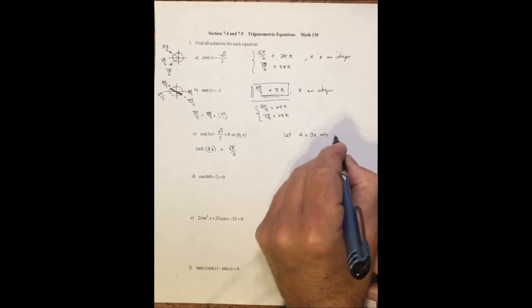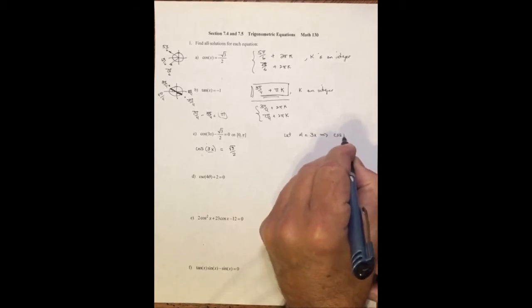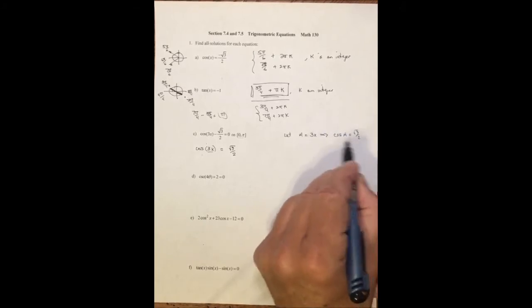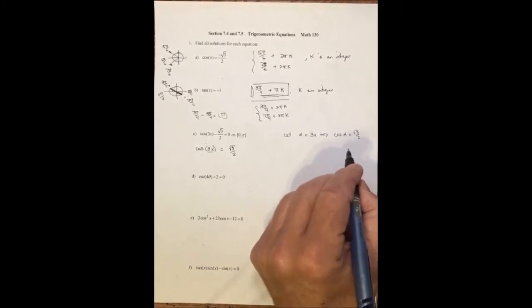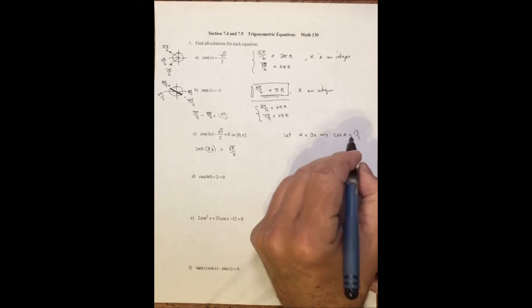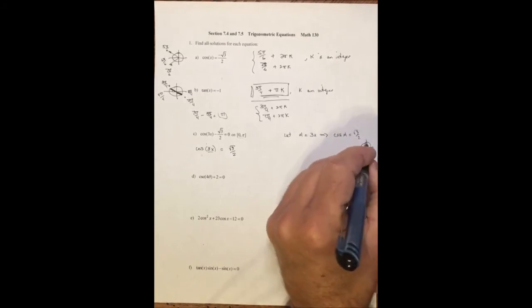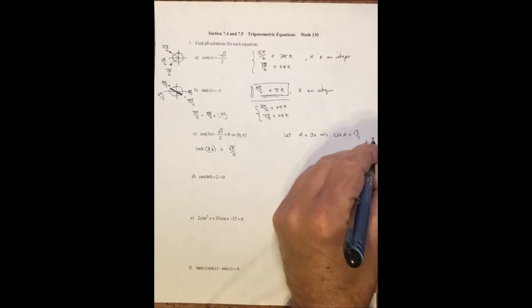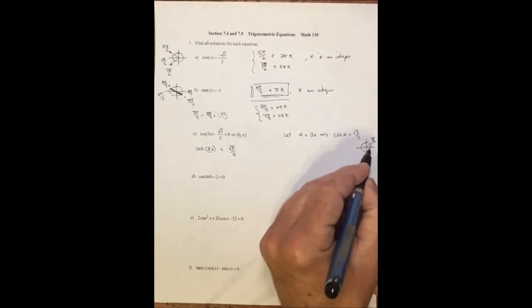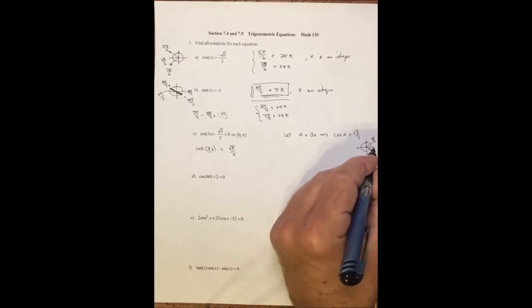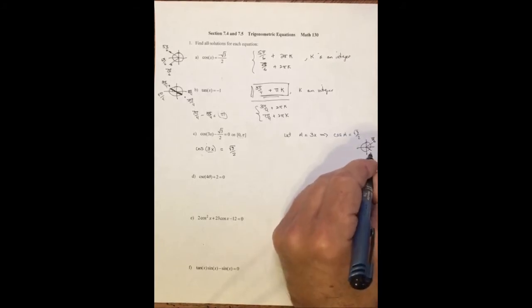That means my problem can be written as the cosine of a is the square root of 3 over 2. Now I'm going to solve this completely. What angle has a cosine square root of 3 over 2? Well, pi over 6. So I'm looking for pi over 6, and then the multiple of pi over 6 down here. Well, that would be 2 pi, which is 12. So this is 11 pi over 6.